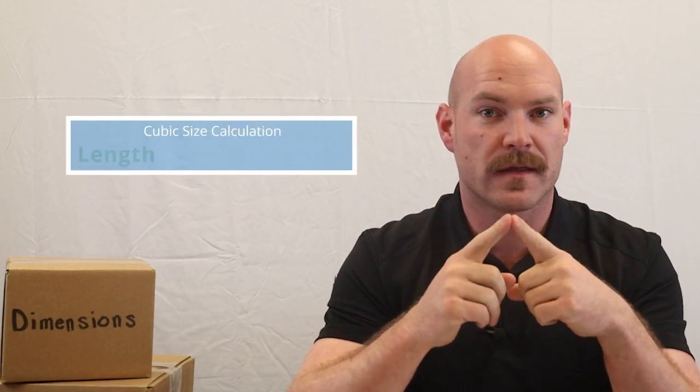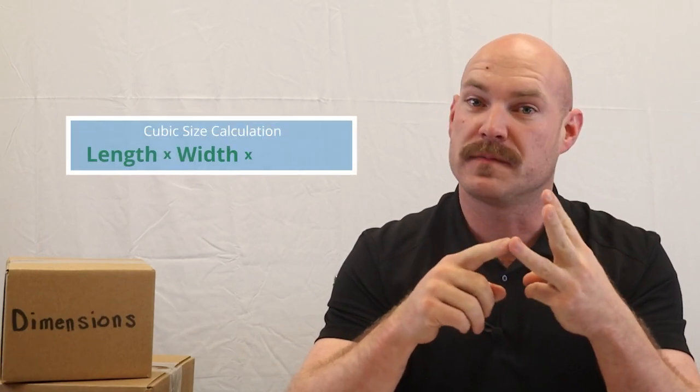Let's talk about cubic size now. Cubic size generally refers to the volume of a package, how much space it takes up. The calculation for a cubic size is really simple. Length times width times height.